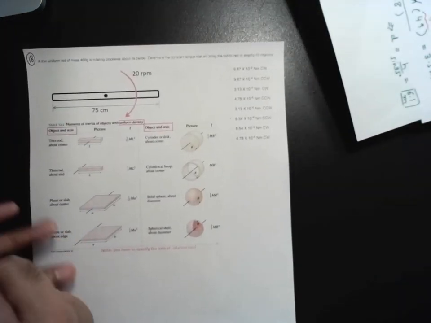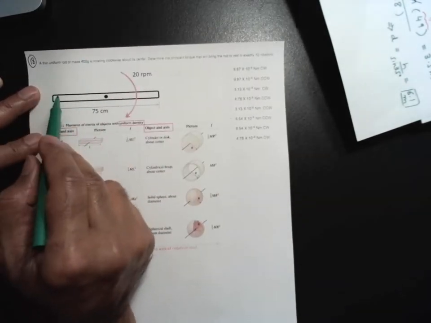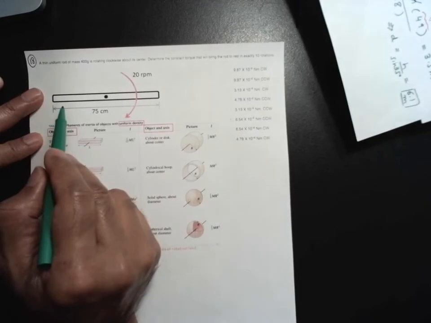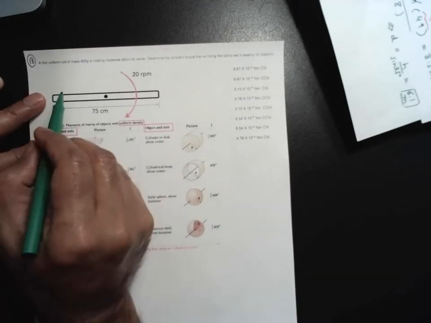Okay, so then we zoom on to number 18. Number 18 is this, I'm reading out the question. Thin uniform rod, this is a rotational motion, and they've given you the moments of inertia and everything.